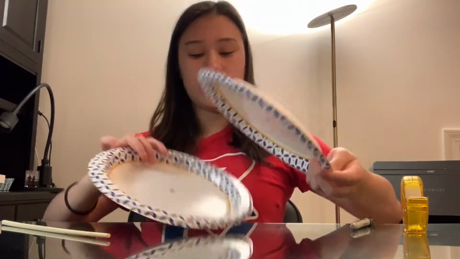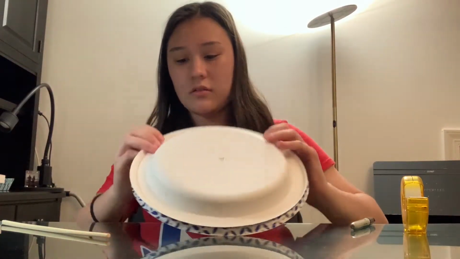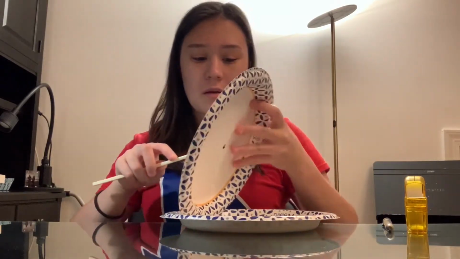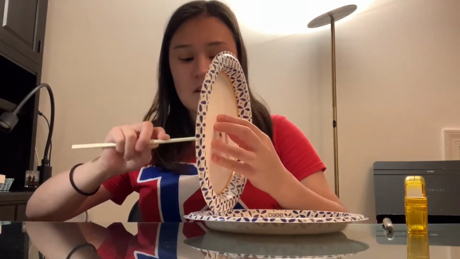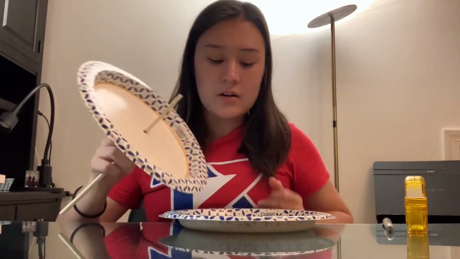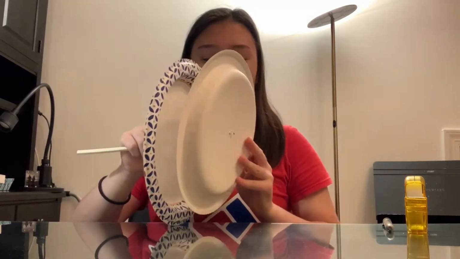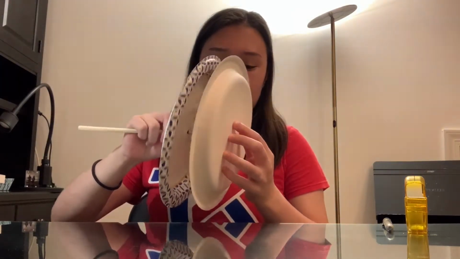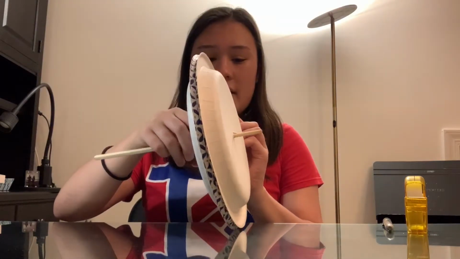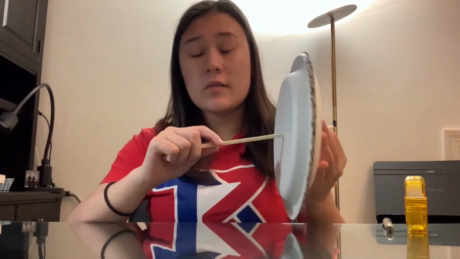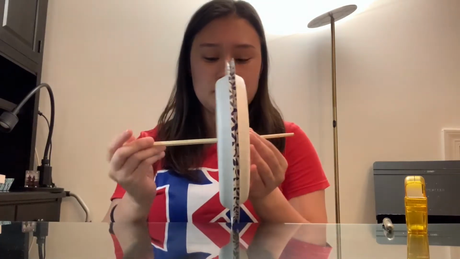What you're going to do is take your pencil, pen, chopstick, or straw and push it through each one of those holes. Now this part is going to be a little hard, so I would recommend having a parent or sibling help you with this. And if you have a straw, you are going to want to make a little bit of a bigger hole.